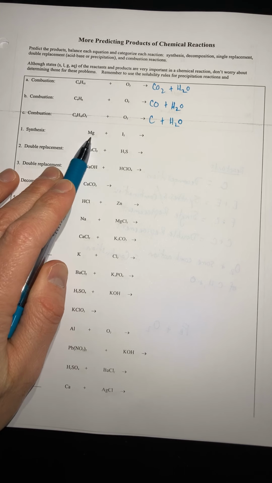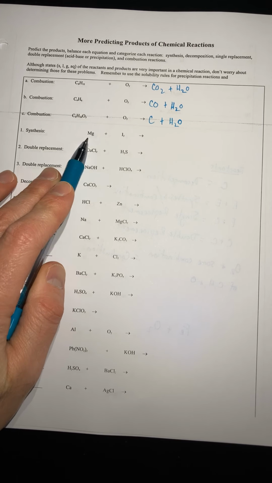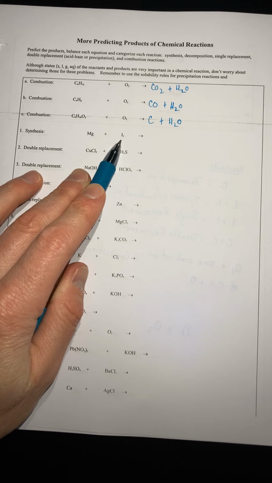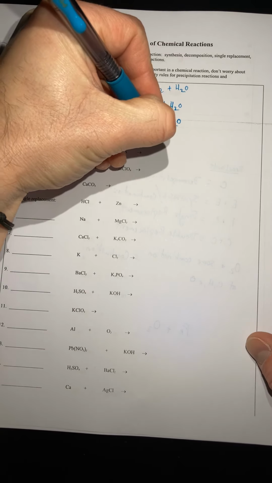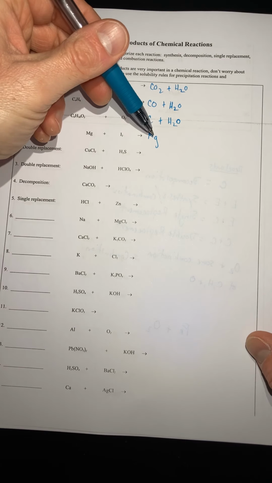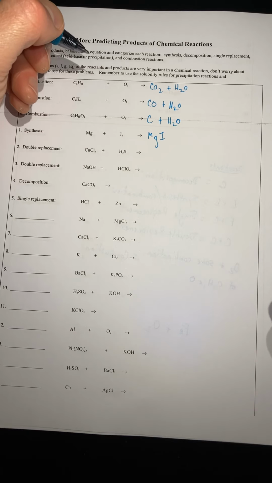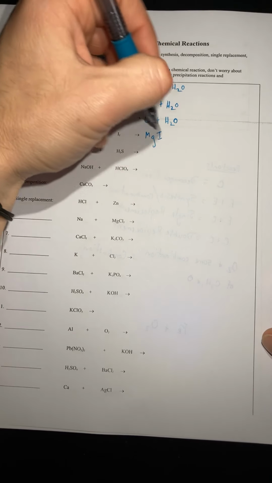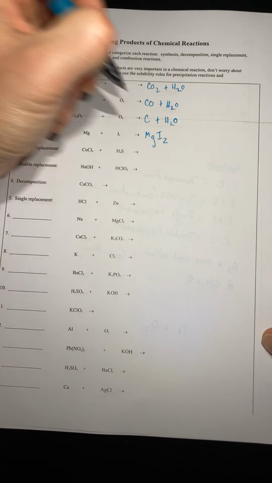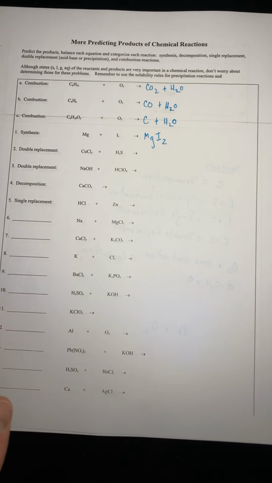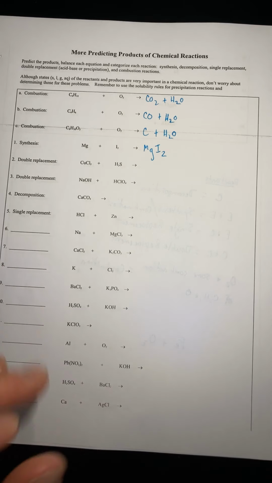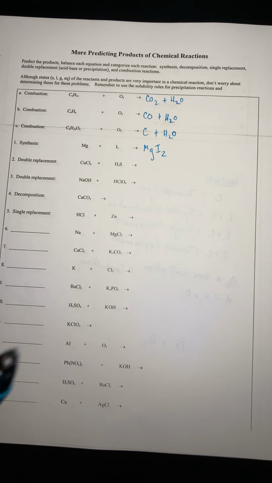What's magnesium? Magnesium. A metal. That's ionic. This is ionic because magnesium is a metal and iodine is a nonmetal. So you have to crisscross the charges, which magnesium is a +2. Iodine is -1. So when you crisscross the charges, magnesium gets the 1, iodine gets the 2. So this one actually comes out balanced. But that's just a coincidence. Okay? It's not because it's like a special substance. All right?